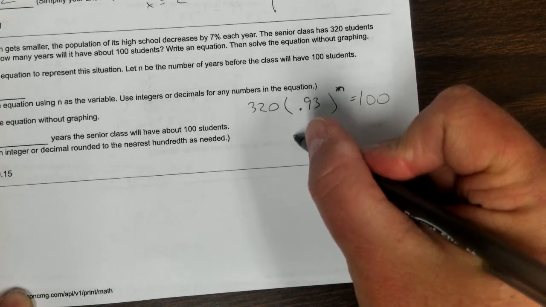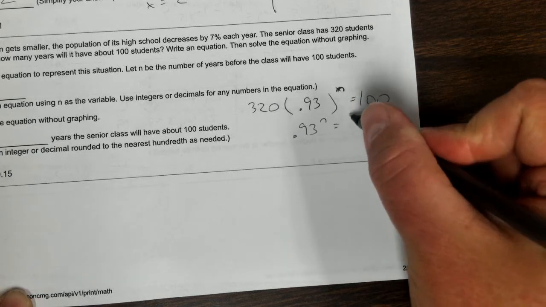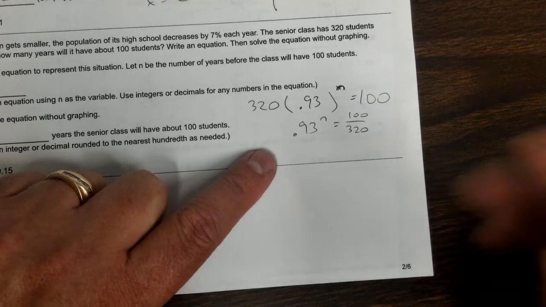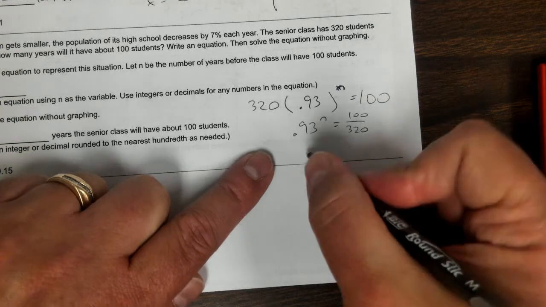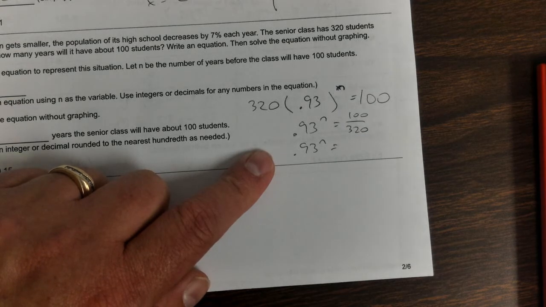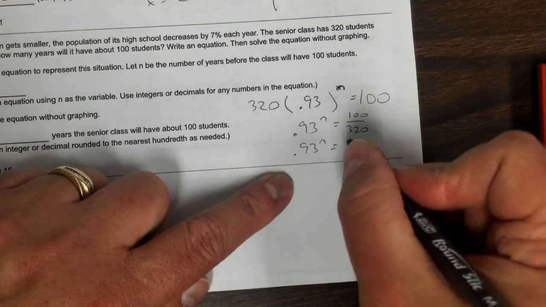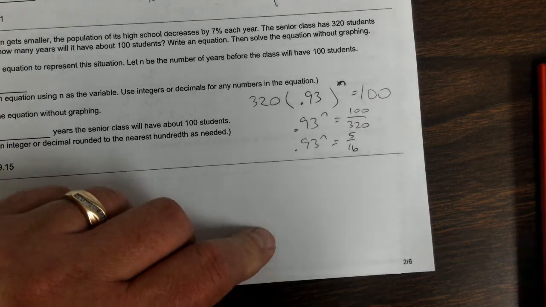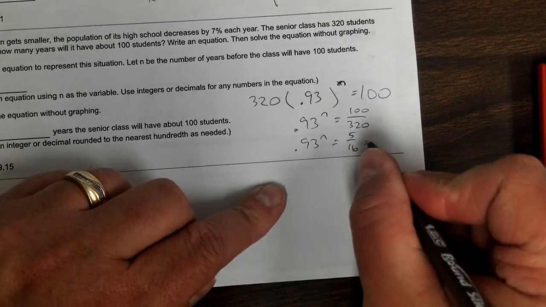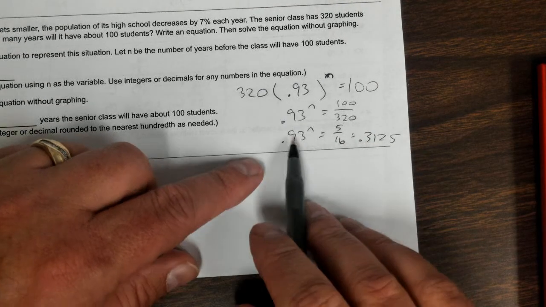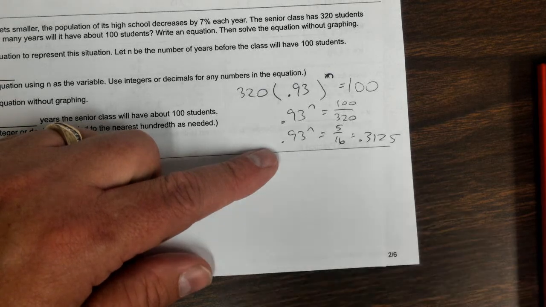So what we do is we put 0.93 to the n equal 100 divided by 320. Okay, so we can simplify that a little bit. 100 divided by 320 is 5/16, which I think I prefer writing as 0.3125, because if we have a decimal on the left side, we probably want to use a decimal on the right side also.